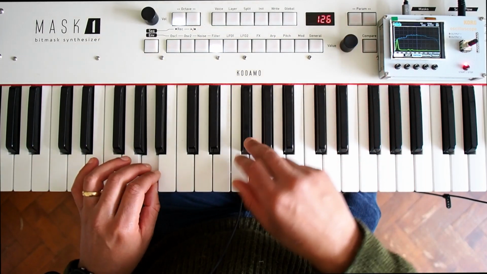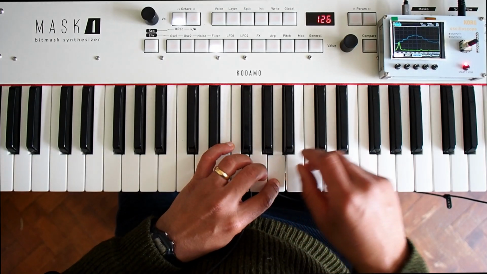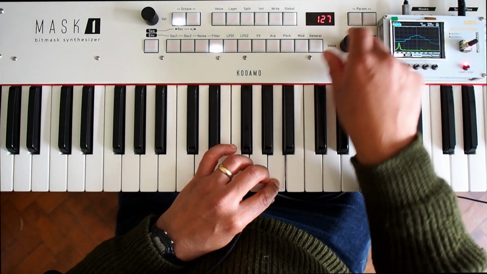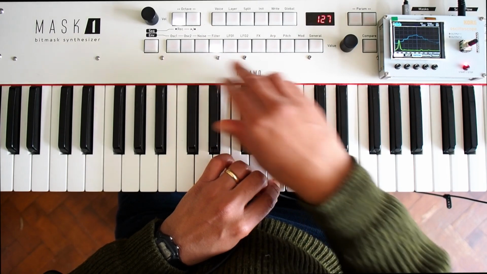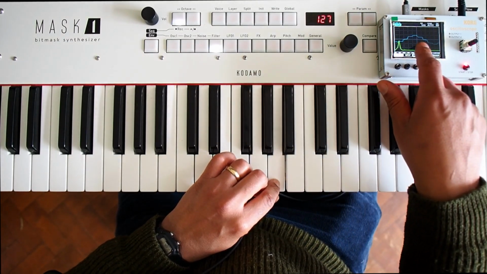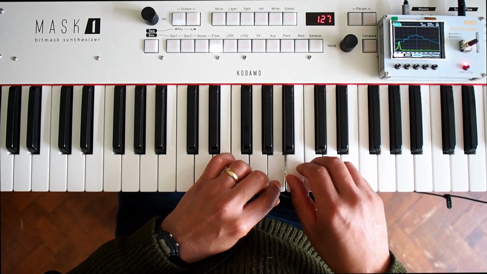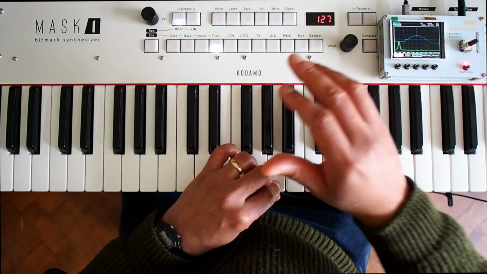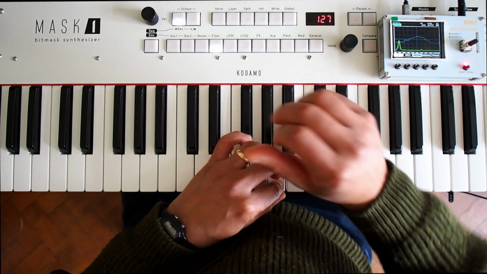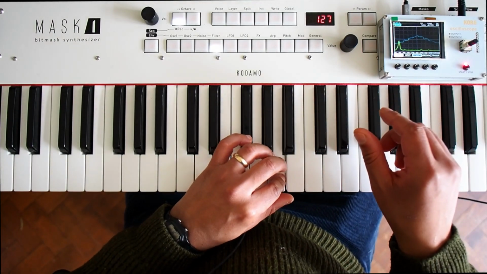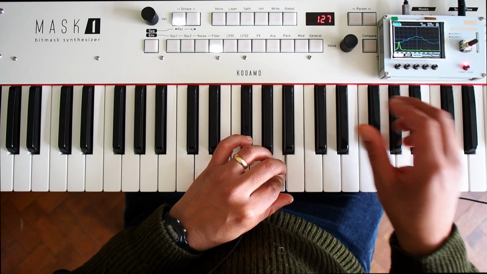Have a look at the shape for Mask20. You see it's kind of got the characteristics of a square wave mixed with a sine wave.